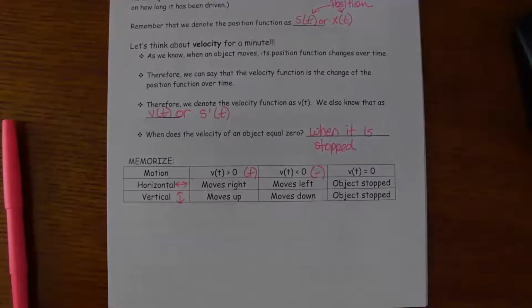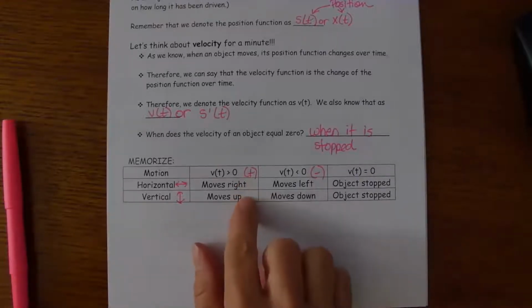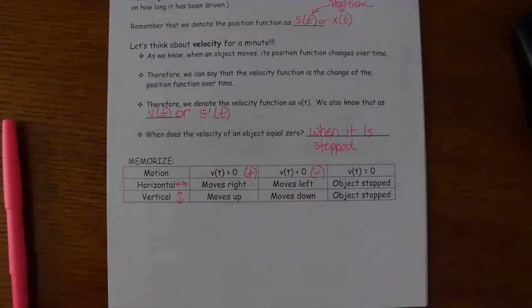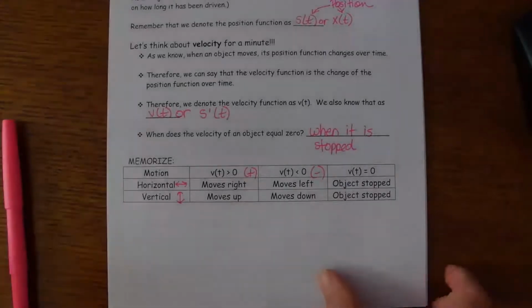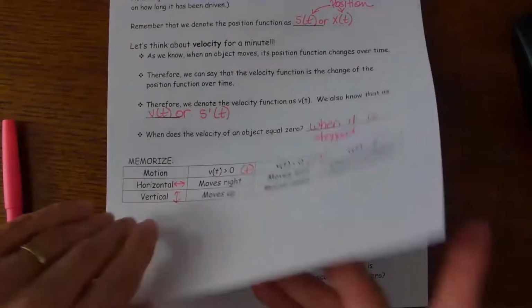So since velocity is speed, you obviously can't have a negative. Well, it's not exactly speed, but it's how fast you're going in a direction. So it makes sense that you can't have a negative magnitude of speed, right? So in our motion, positive is up or right. Negative means you're moving down or left. Does that make sense? We're not saying you're going back in time. If we could figure that out, we'd be in great shape, right?